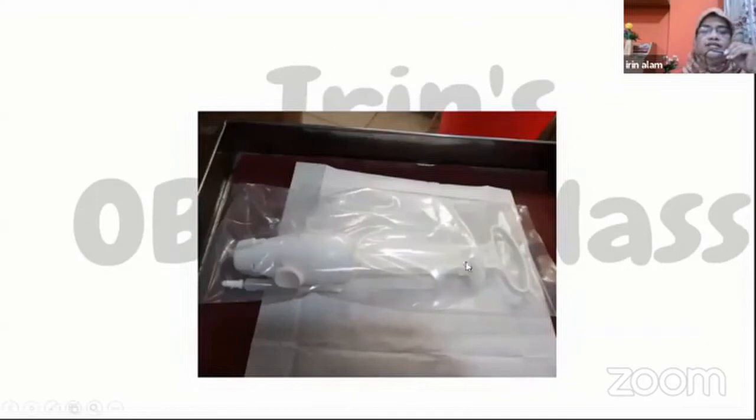There is another syringe. Here the valve is on both sides. This is called the MVA cannula, that is manual vacuum aspiration cannula. Manual vacuum aspiration can be done in case of incomplete abortion, or in case of missed abortion, or if there is a blighted ovum.